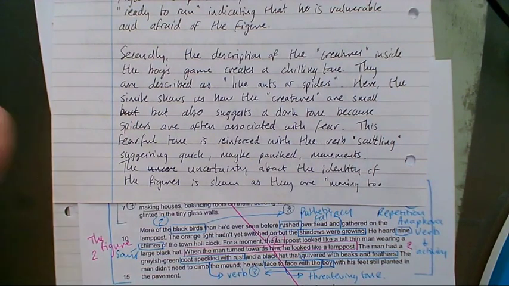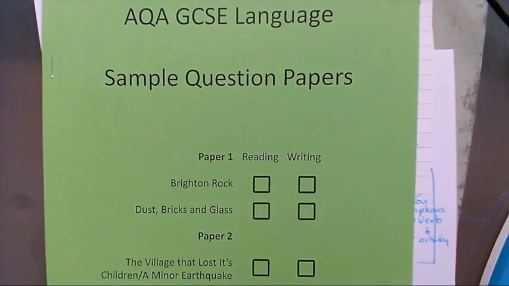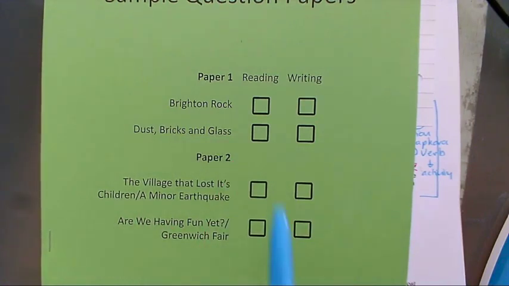The full response that I made to this question will be made available. I will screenshot questions 1 to 4 and make them available so that you can read the full response and check how they're doing. If you've enjoyed this run through of the reading paper and you found it useful, then I would suggest that you go on and have a look at another one and perhaps independently attempt one of these. You may have been given one of these AQA sample question papers. If not, you really would do well to get your hands on them. The one that we've gone through is paper 1 reading, so you could tick that one off here.